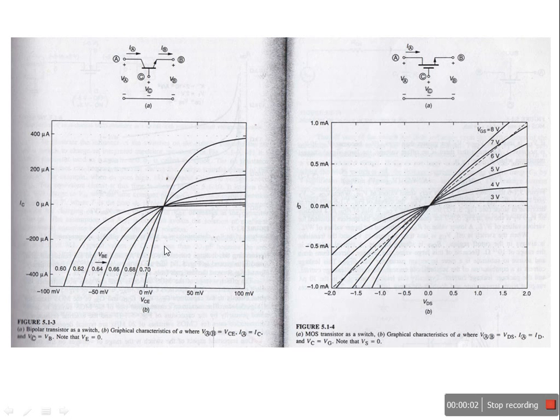In case of BJT implementation of switch, now you see the concept of offset voltage. Earlier I told you that when switch is on and current is 0, so you go for the value of current where IC is equal to 0, then this is 0 value, but voltage across switch at this point is not 0. So there exists a voltage even if current is 0, especially in case of BJT. So this is the offset value.